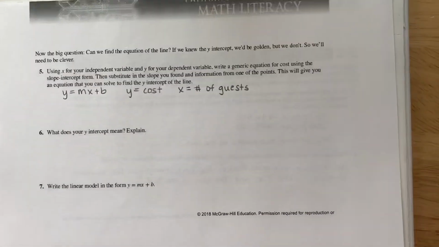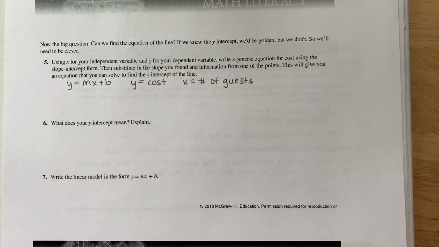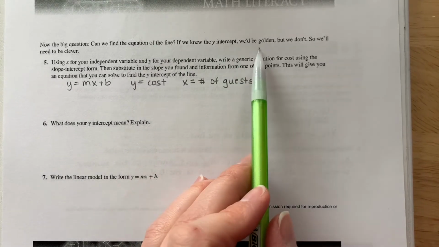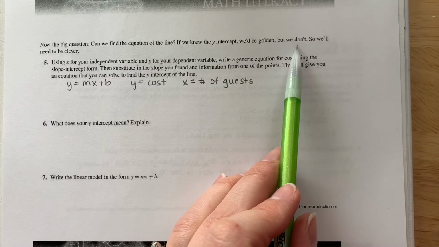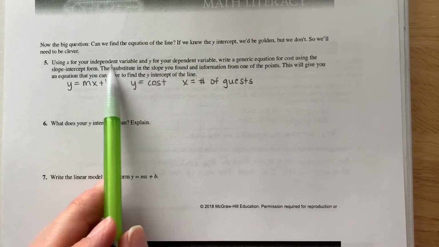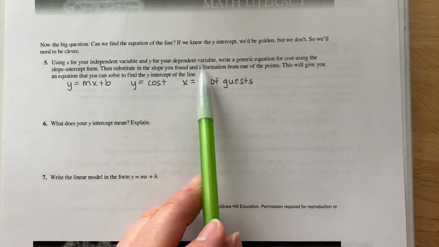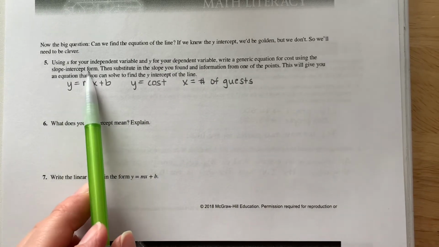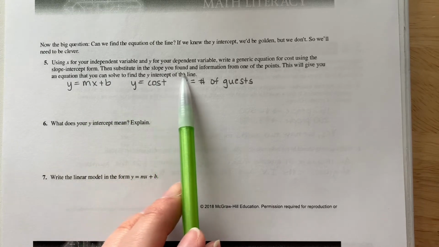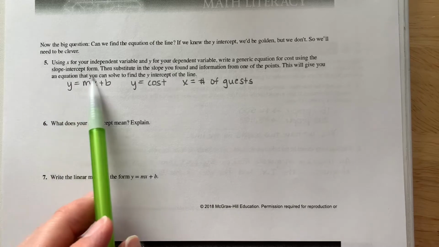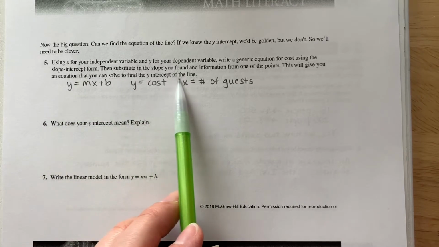It says, now the big question, can we find the equation of the line? If we knew the y-intercept, we'd be golden, but we don't. So we'll need to be a little clever. Using x for your independent variable and y for your dependent variable, write a generic equation for cost using the slope-intercept form. Then substitute in the slope you found and the information from one of the points. This will give you an equation that you can solve to find the y-intercept of the line.